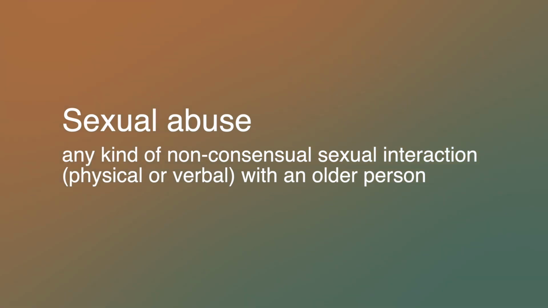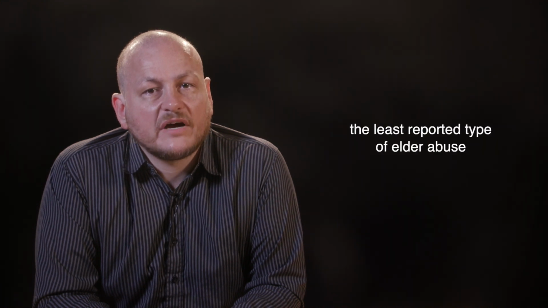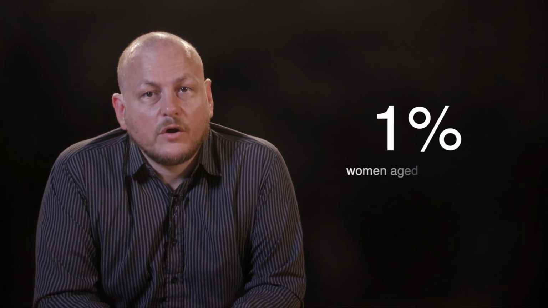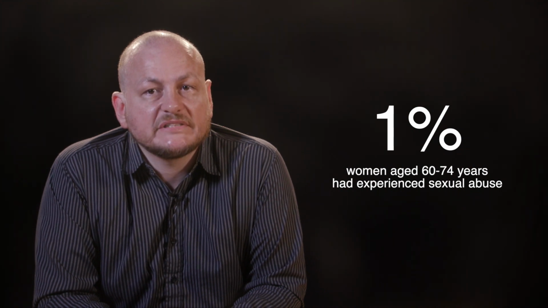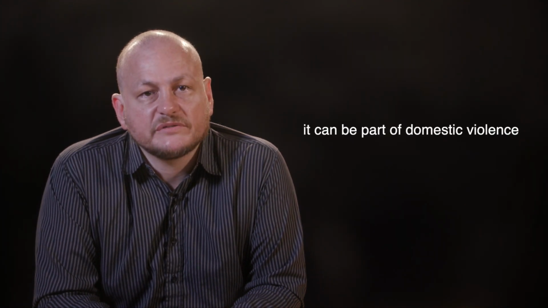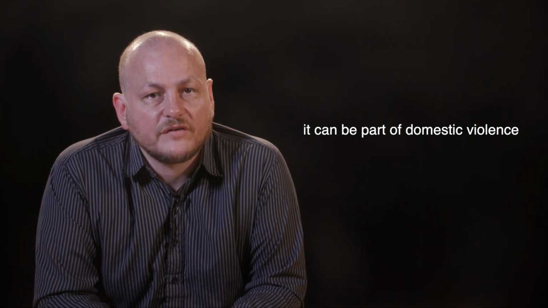The next type of violence is sexual abuse or abusive sexual contact. It is any kind of non-consensual sexual interaction, physical or verbal, with an older person. It is believed to be the least reported type of violence against older persons. According to the Fundamental Rights Agency survey, only 1% of women aged 60 to 74 had reported experiencing this type of abuse in the 12 months before the interview. However, some victims of sexual violence may have experienced it for a long time as domestic violence and were afraid to come out about it.